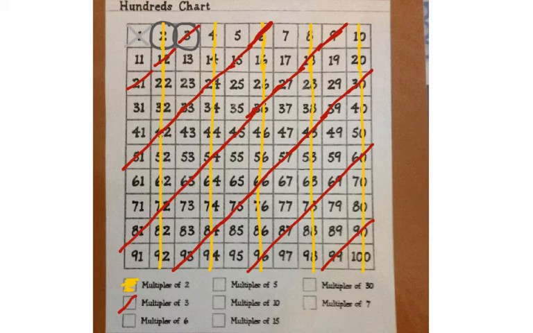So now I want you to notice that some boxes in your chart have both a yellow vertical line and a red diagonal line. These numbers are multiples of both 2 and 3. If a number is a multiple of 2 numbers, it's also a multiple of those 2 numbers multiplied together. So the boxes show you that multiples of 2 times multiples of 3, so let me write that for you. 2 times multiples of 3 are multiples of 2 times 3, or 6. So mark this in your key too.